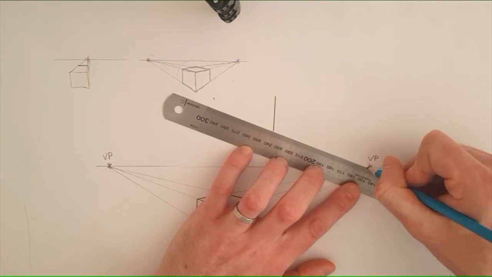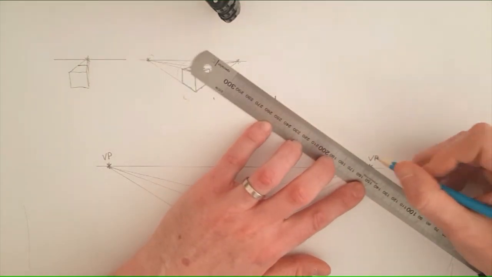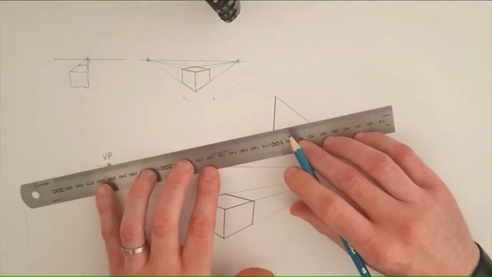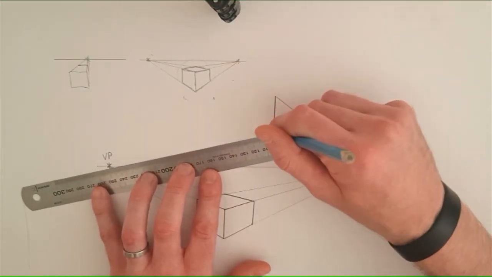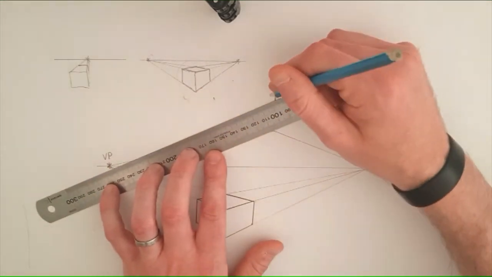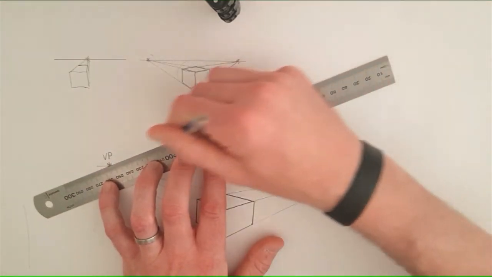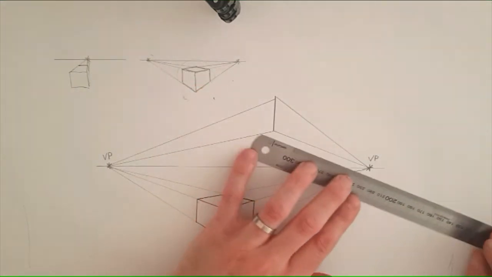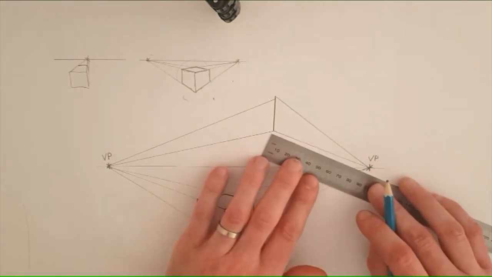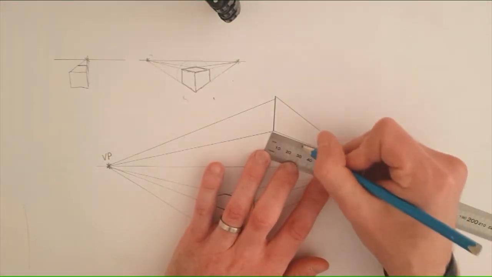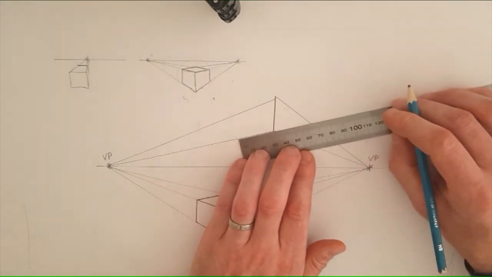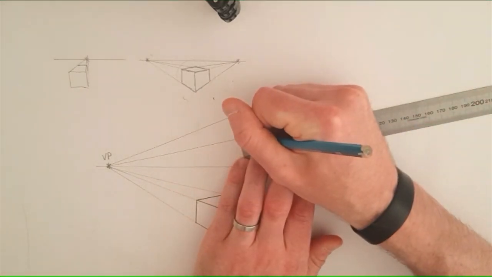We go to the vanishing point, over to the vanishing point, and as you guessed, this one to the vanishing point, and this one here to the vanishing point. Another 3 centimetre. Well, that's not quite to the top of the line. So 3 centimetres there, mark out. 3 centimetres there, mark out.